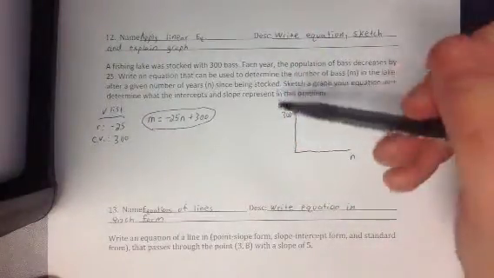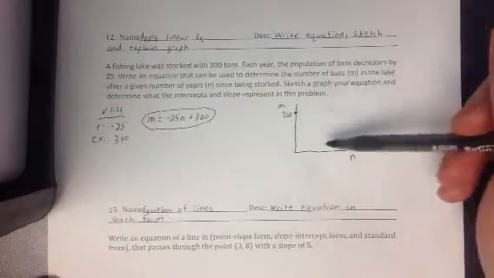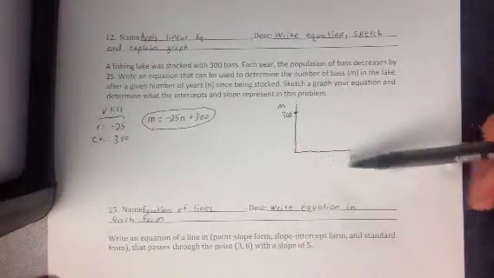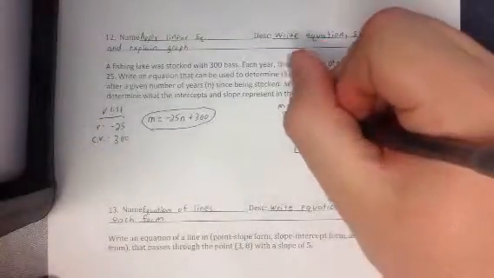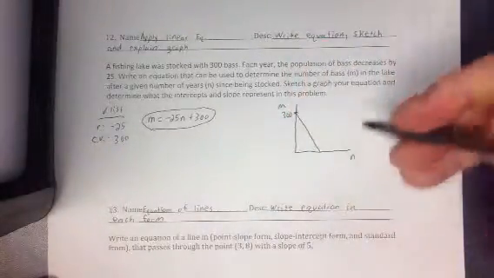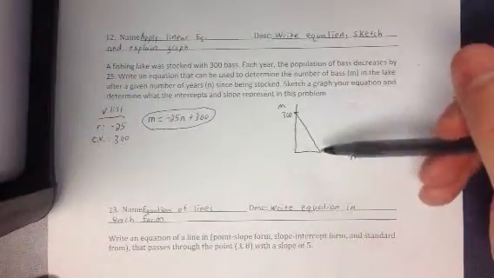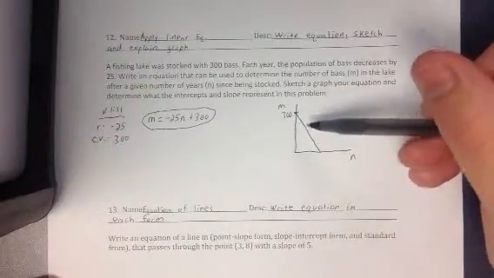Now I know it's linear, which means it's going to be a constant change of minus 25. So I'll be going down 25 over 1, down 25 over 1. So eventually we know it's going to touch the x-axis down here. And again, it's just a sketch. I don't need anything more than that right now.